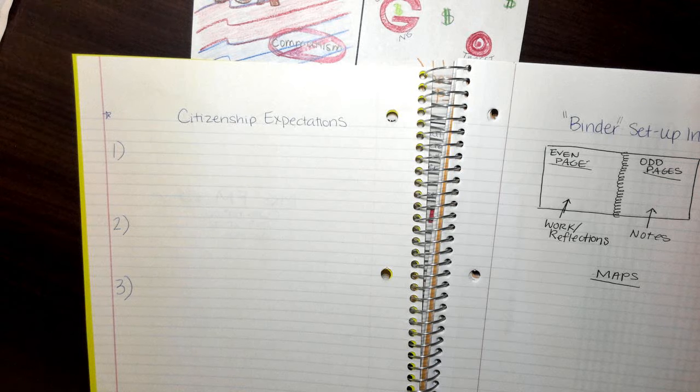Pick any 3 of those and write them on your page. Pick any 3 that you think are important, okay? They probably won't be just like your neighbors, but that's okay. So you need to pick 3, and you need to write 3. So any 3 and write them on your page.